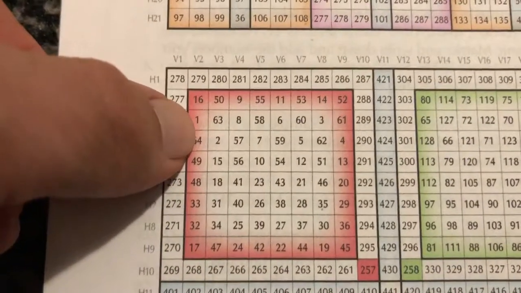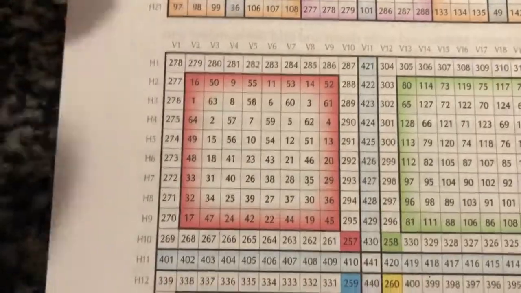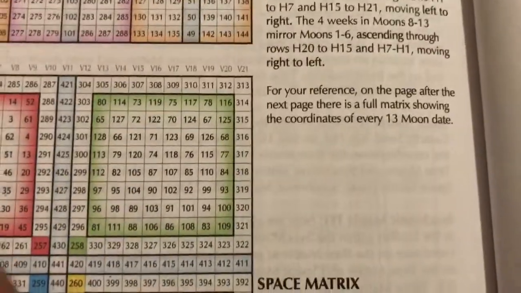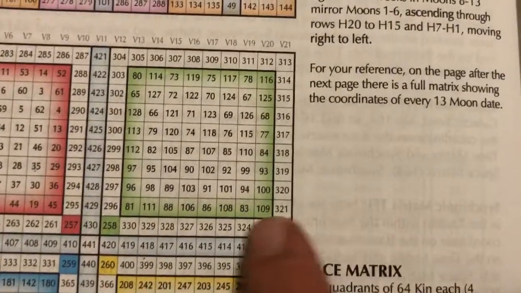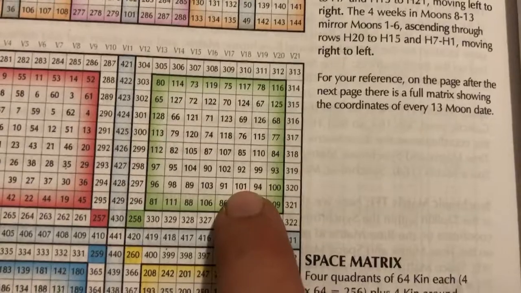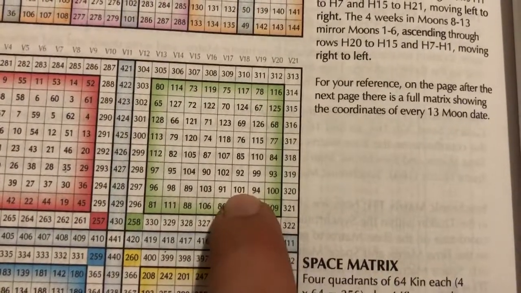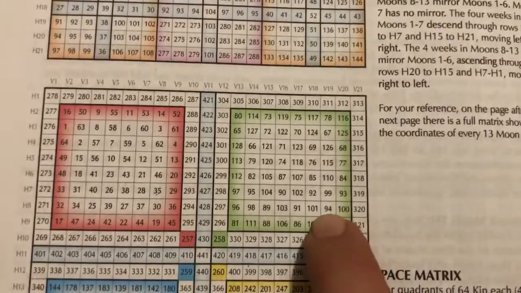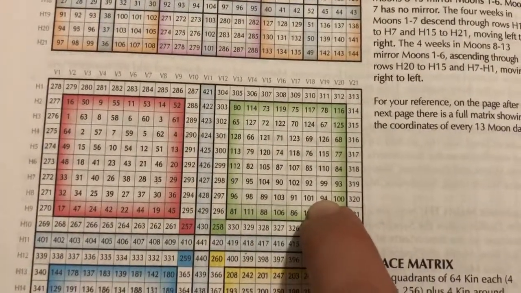I'll go into this on a different video. Right now we're just going to locate number 101, which is over here. So that is vertical 18, horizontal 8. Let's see over here, 8th row. Boom. So that number on the 441 matrix should be 228.